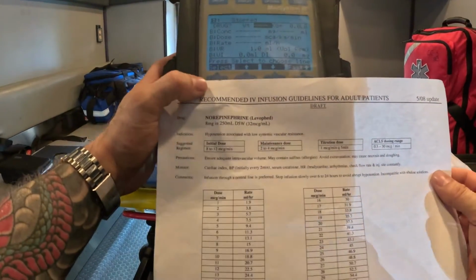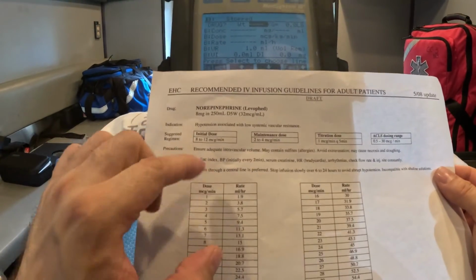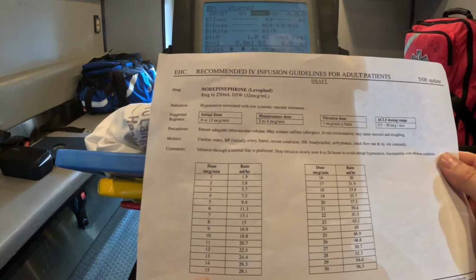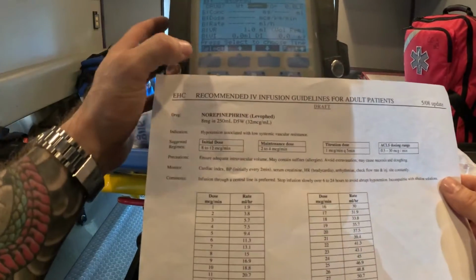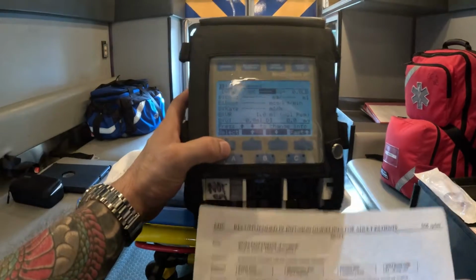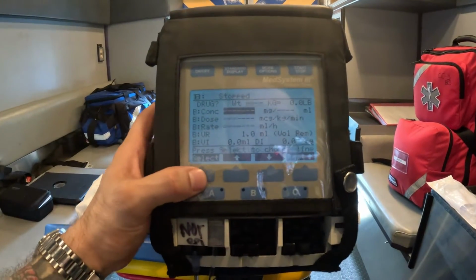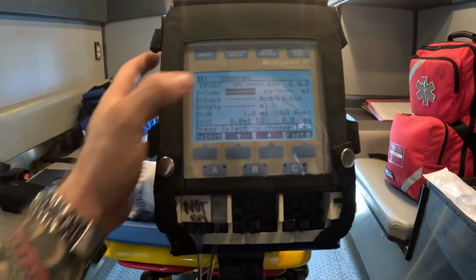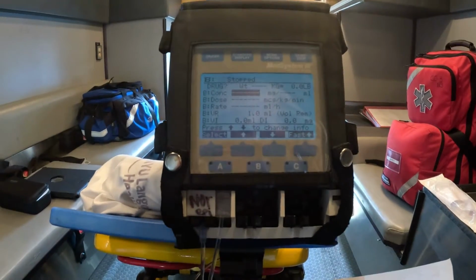So we said it's norepinephrine, and this is not a weight-based drug, because the dose is 15 mics a minute, there's no kilograms. So we're going to skip, and the way you skip is you just click select, and then we essentially skip the weight portion, because this is not a weight-based dose here.